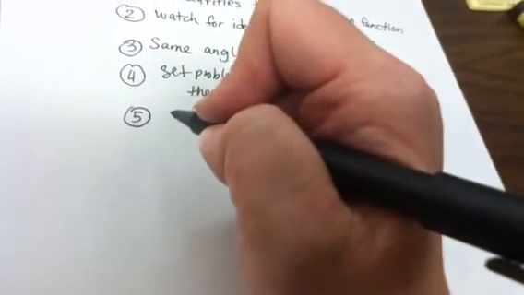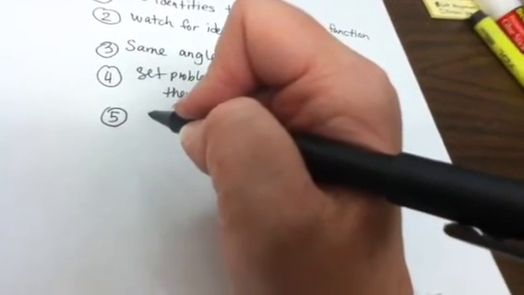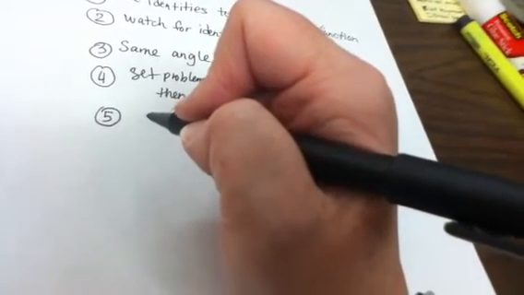I'm almost done with my list of hints here. Number 5, if it's quadratic in form and won't factor, then check the discriminant. Do you remember what that is?